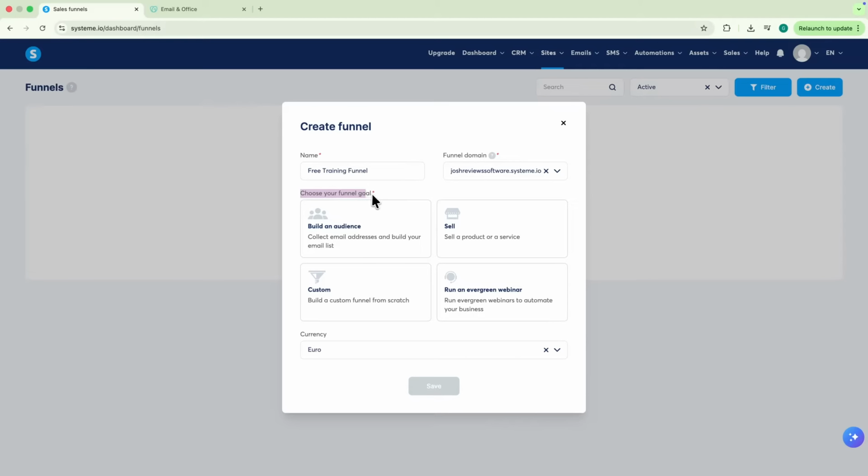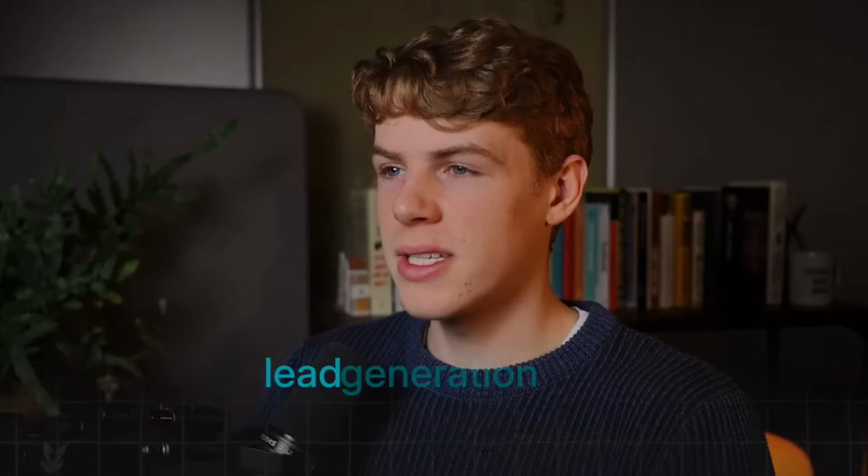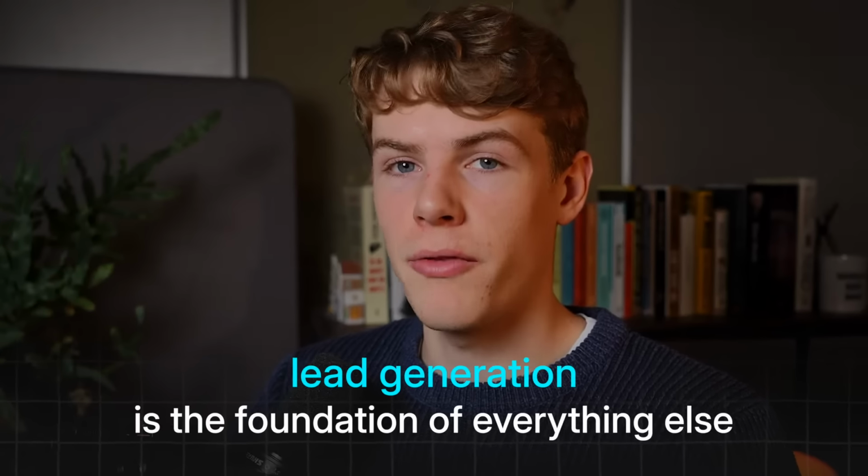Now you'll see Funnel Goal. This is where you choose what you're building. If you want to collect emails, choose Build an Audience. If you want to sell something directly, choose Sell Products. For this example, we'll choose Build an Audience because lead generation is the foundation of everything else.